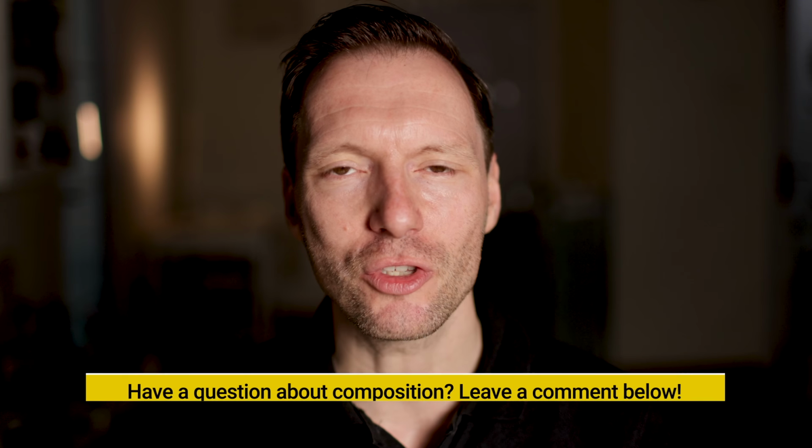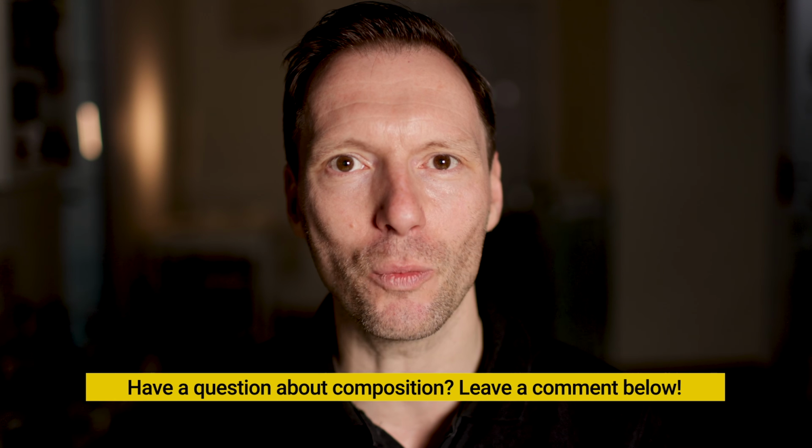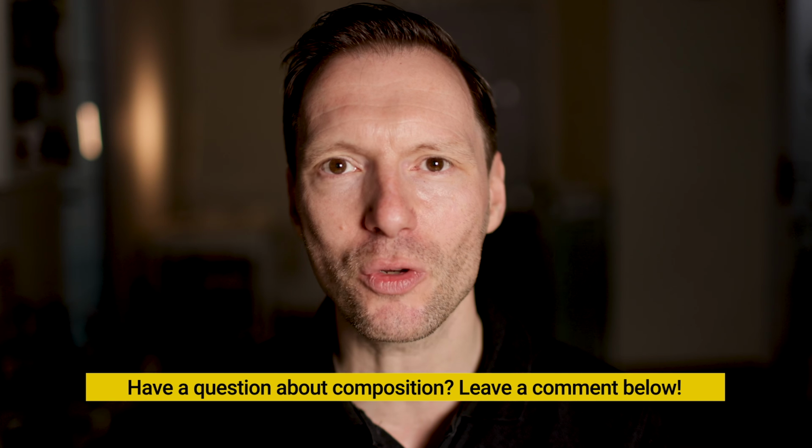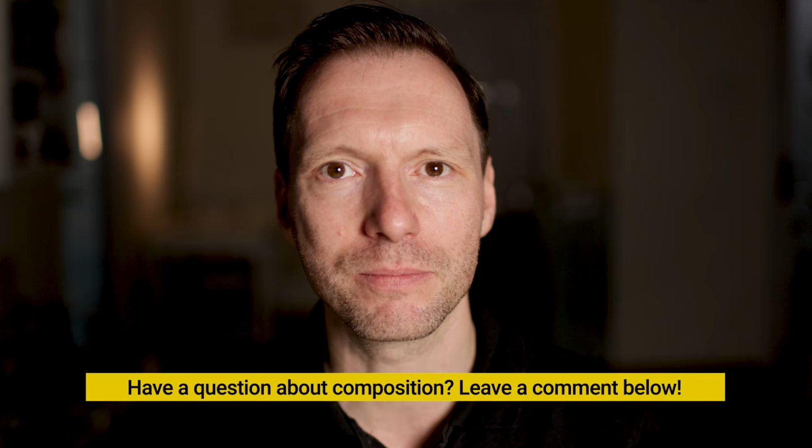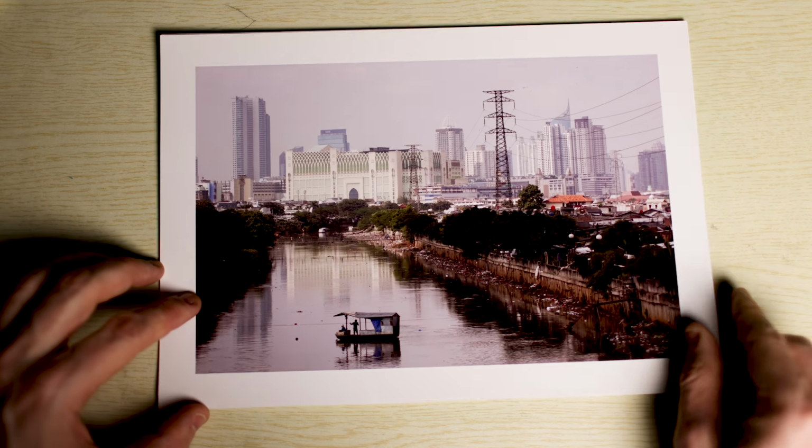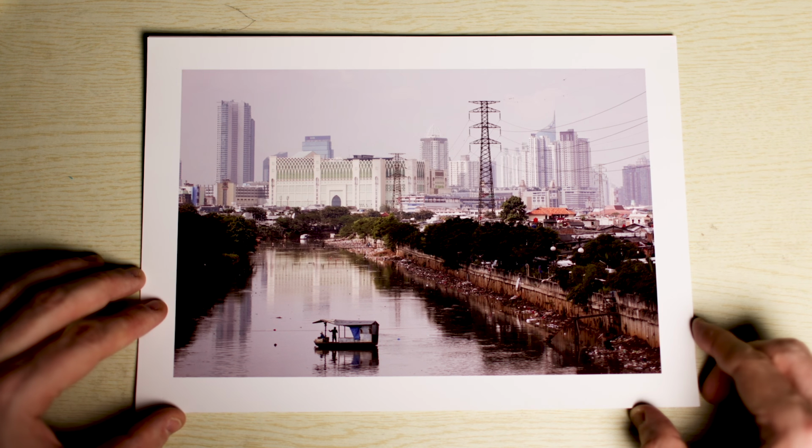One of the most interesting things that you can do with composition is to lead your viewer's attention through an image and make them think and feel different things. Diminishing perspectives have the really interesting ability of leading both the eye and the mind in a photo. So you draw your viewer's attention to what they should be looking at, but also to what they should be thinking about. In this image, I was stood on a bridge overlooking a river in central Jakarta.